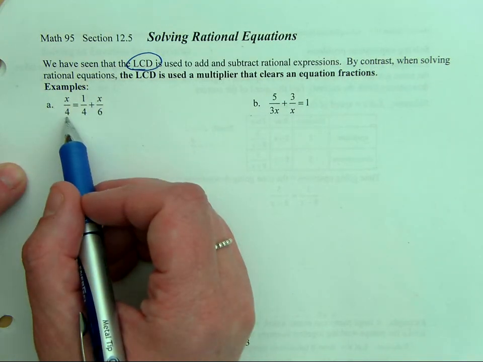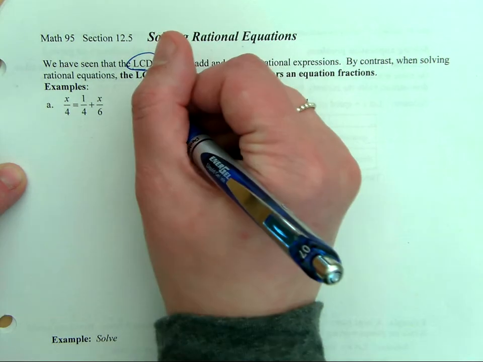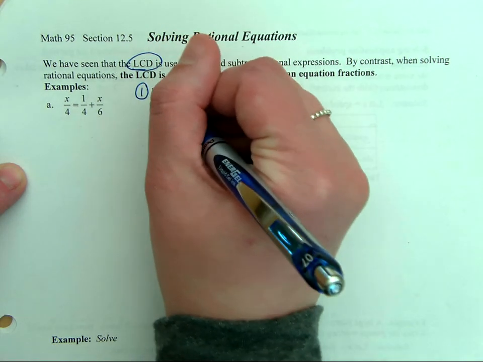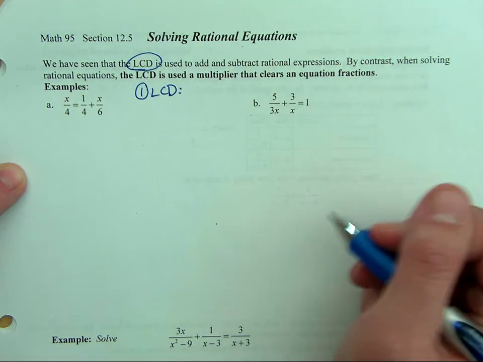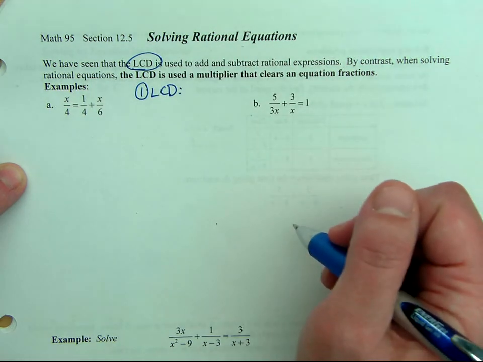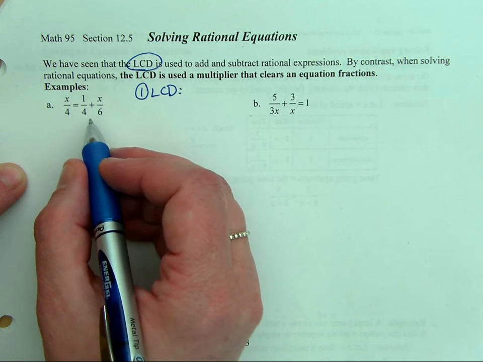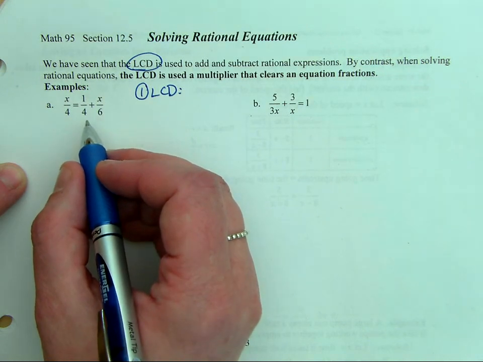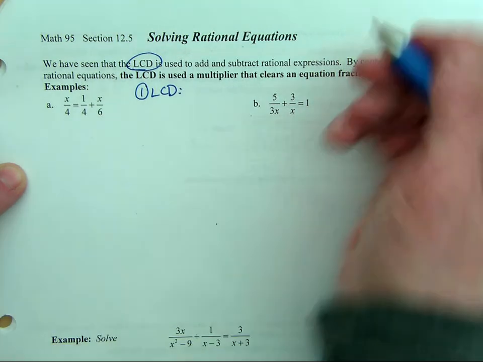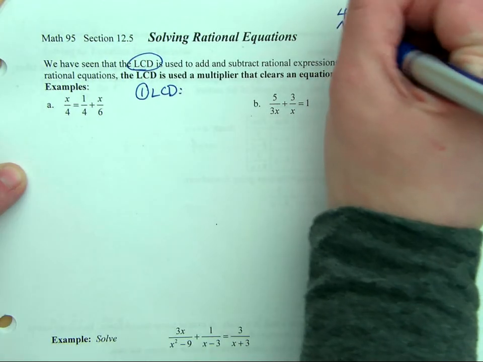Here I have a denominator of 4, 4, and 6. So let's first determine the LCD. Anybody know what it is? Okay, 4 times 6 would actually be, you could use that. That would be 24, but it's actually too big. And so let me describe how you might find the LCD between 4 and 6.